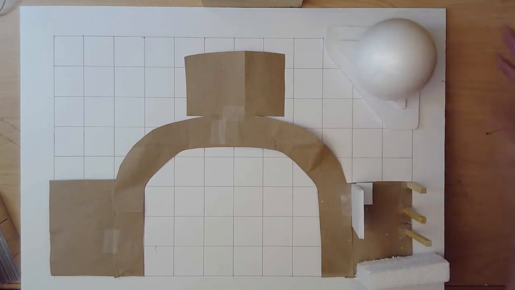Okay, and so that is what you will be turning in for your preliminary design. Good luck, and see you soon.